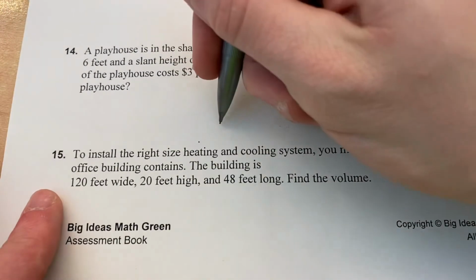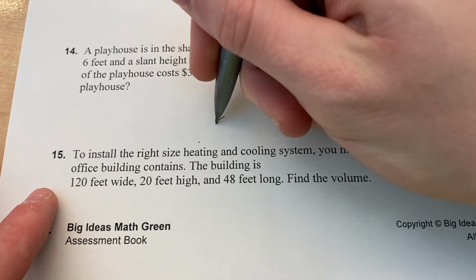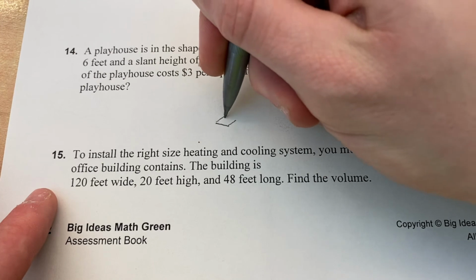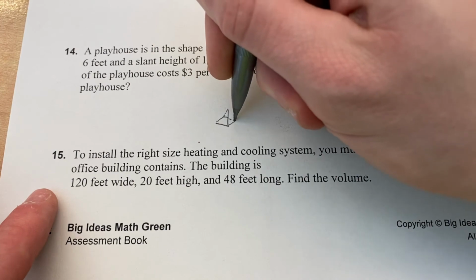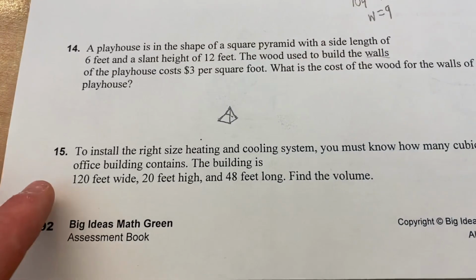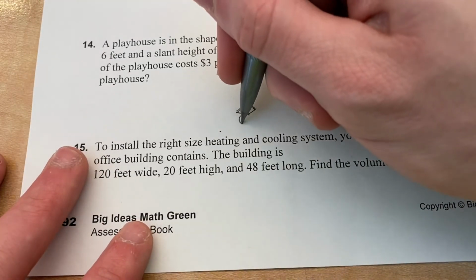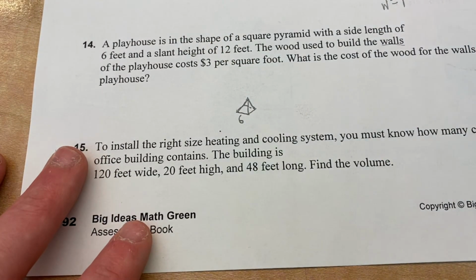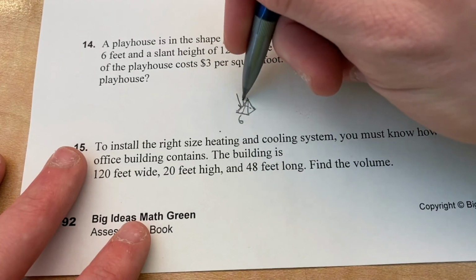So I'm going to draw out my square pyramid here. See if I can draw this out here. All right, so there's my square pyramid. And it has 6 feet at our base, our side length of 6 feet for our square, and a height of 12 feet.